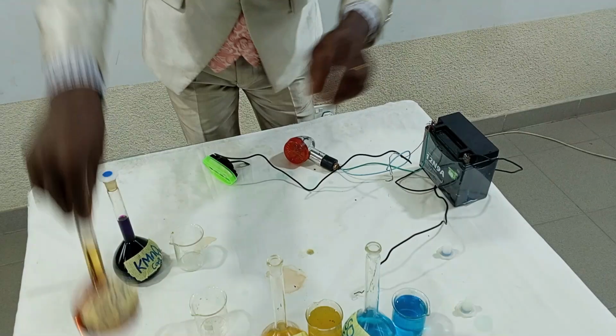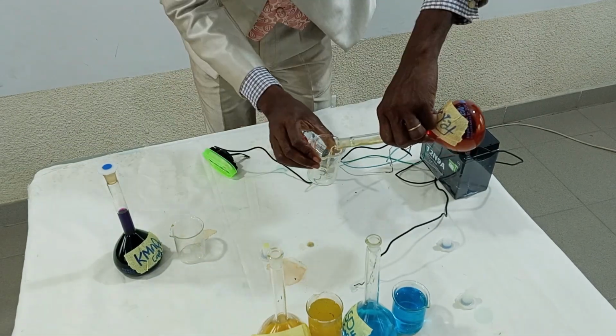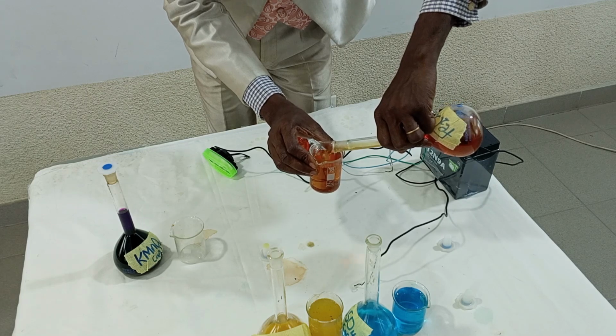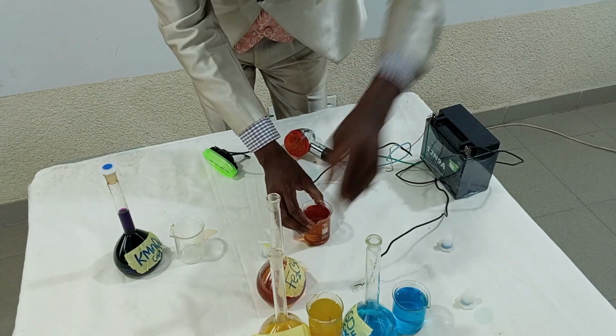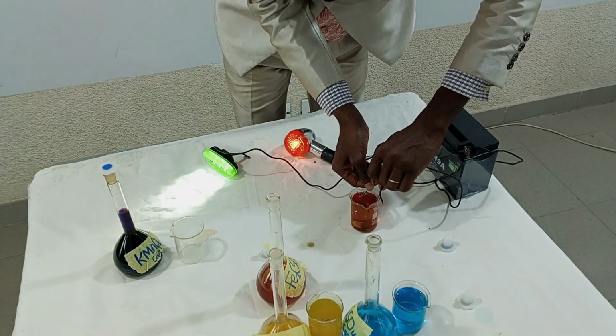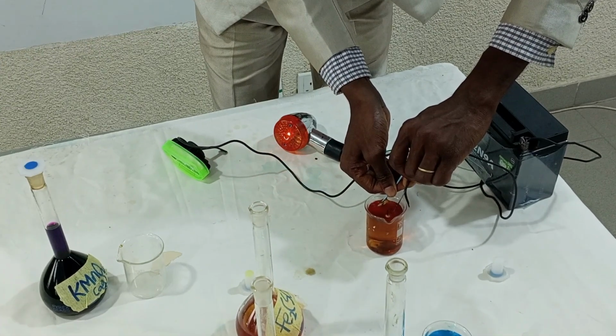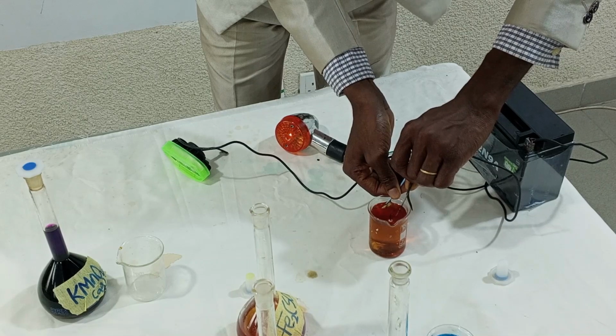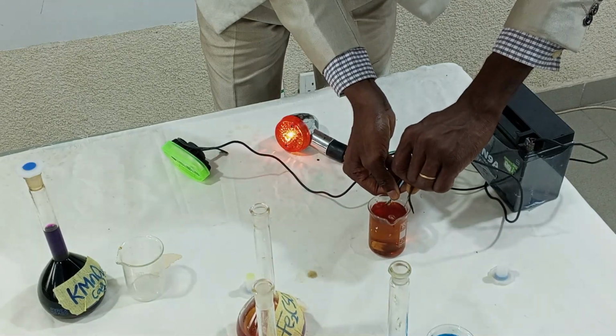We also have iron 3 sulfate here. This salt contains Fe3+ and SO4 2- anions. Let's see. You see, since it also contains Fe3+ ions and SO4 2- ions, they are ions, so they can also conduct electricity.